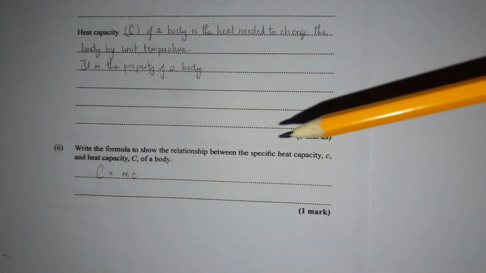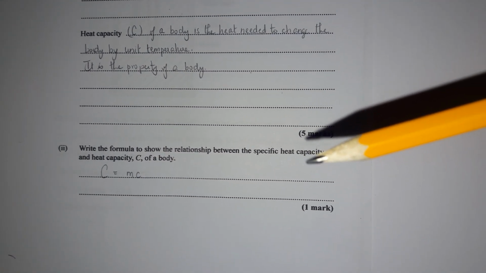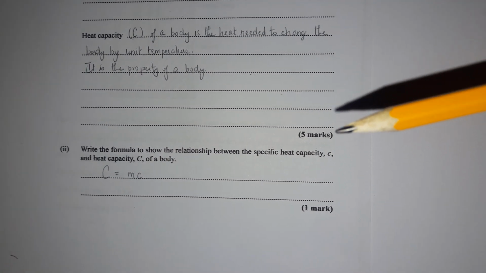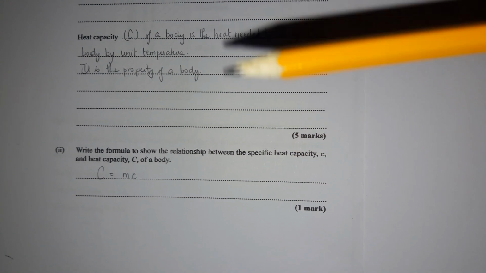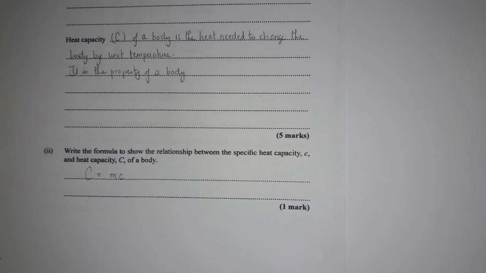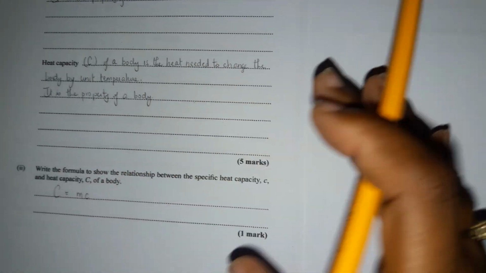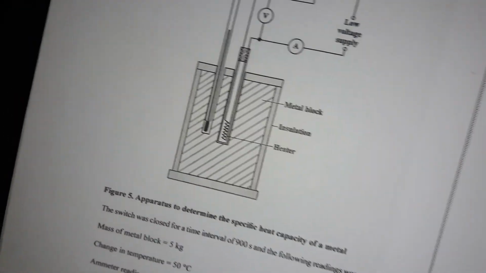Then they had this question that came around 2 years ago, where it said write the formula to show the relationship between the specific heat capacity c and the heat capacity, capital letter C, of a body, which is C equal to mass times little c. Alright, so that's that. And that should have given you about 6 points if you knew what you were doing.